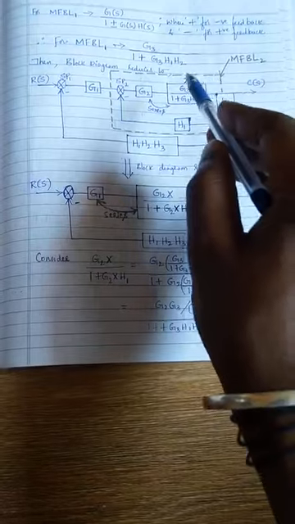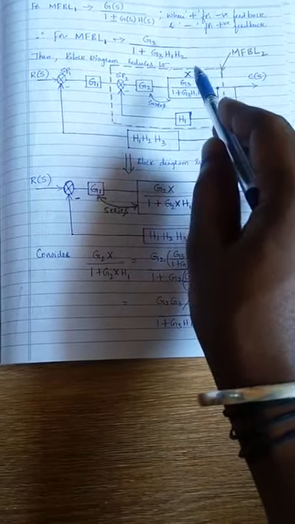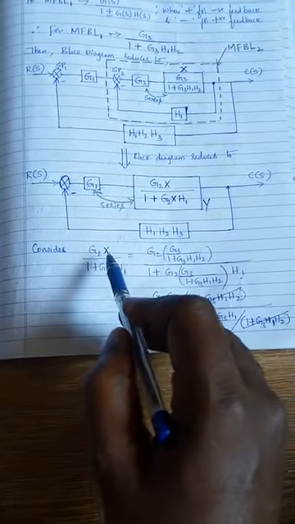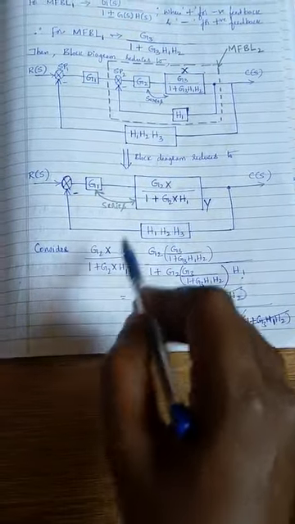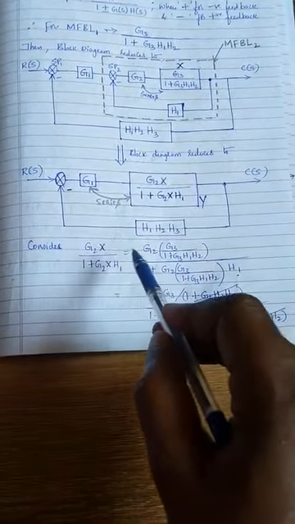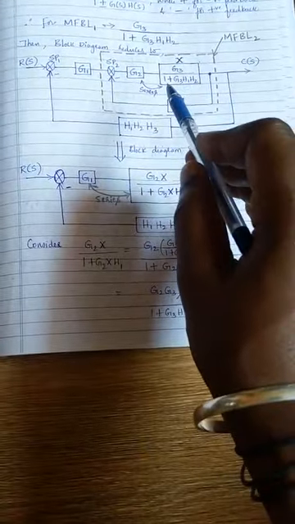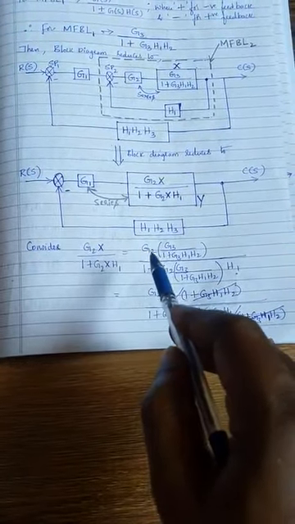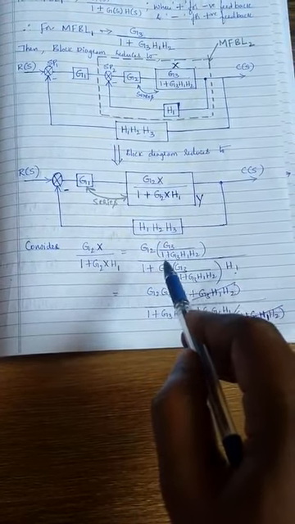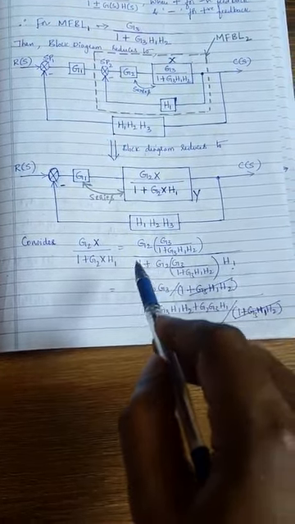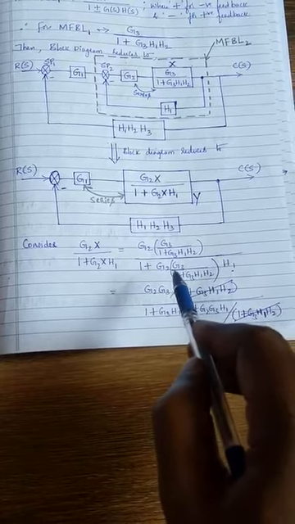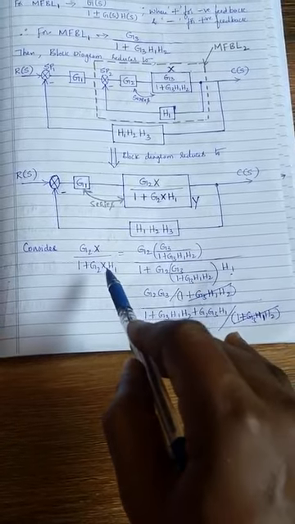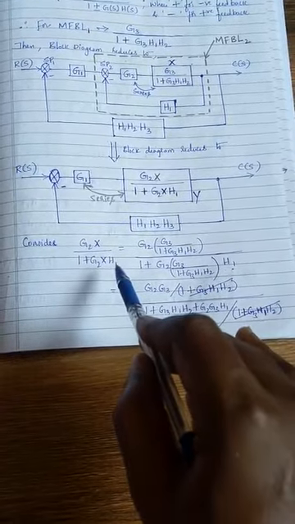Now I'll take what is here, G2 into X, correct, divided by 1 plus G2 into X H1. Now I'll substitute for X. X is known to be G3 divided by 1 plus G3 H1 H2. Fine. So now here I have G2, I substitute for X: G3 divided by 1 plus G3 H1 H2, whole divided by 1 plus G2 G3 divided by 1 plus G3 H1 H2, multiplied by H1.